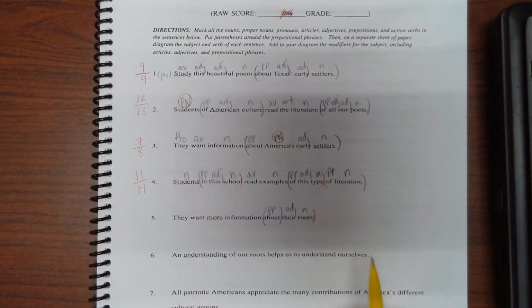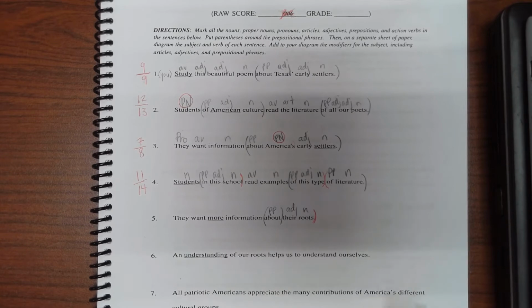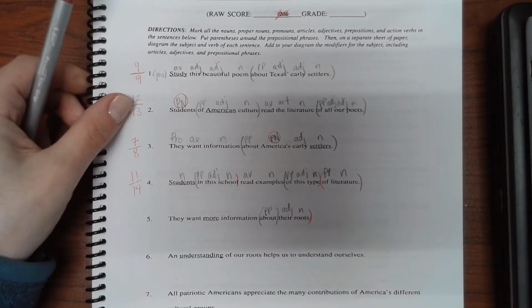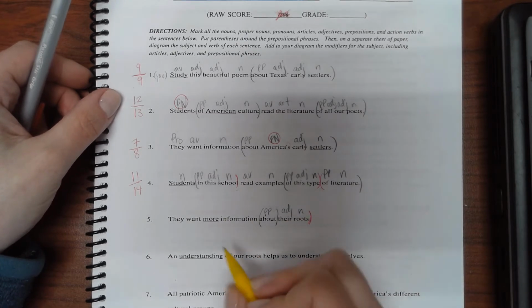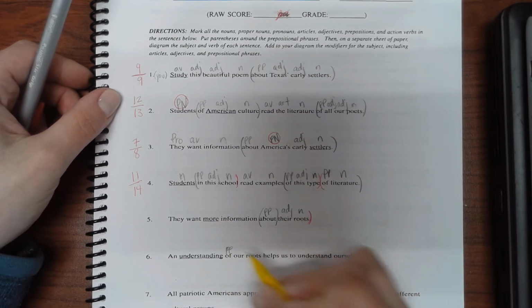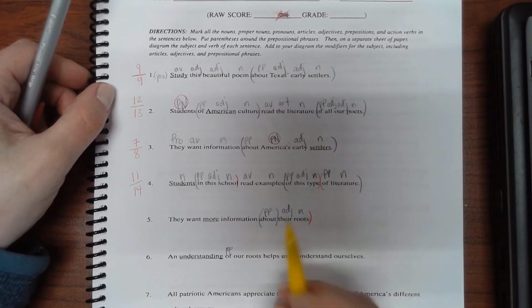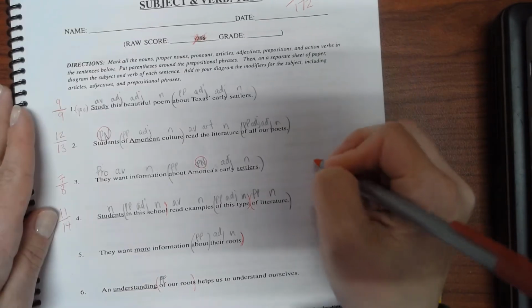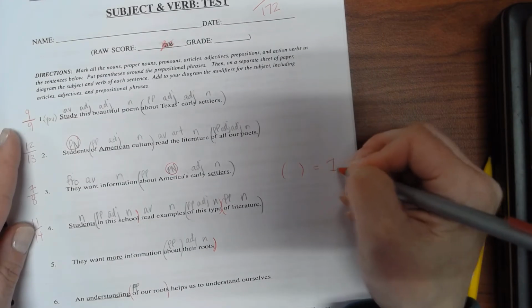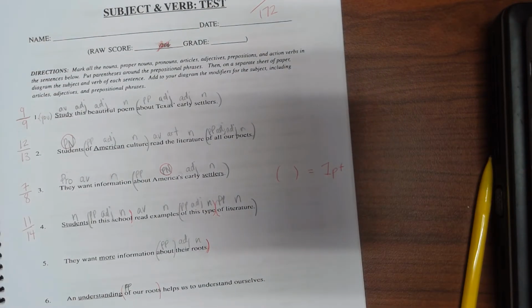If you did, let's keep going. For of our roots, that's a prepositional phrase. If you just did the preposition and you don't have any parentheses at all, it's still only 1 point because these parentheses together equal 1 point. Okay? So if it's in the wrong spot or you're missing them completely, you don't miss multiple points. You only miss 1 point for the parentheses as a pair.